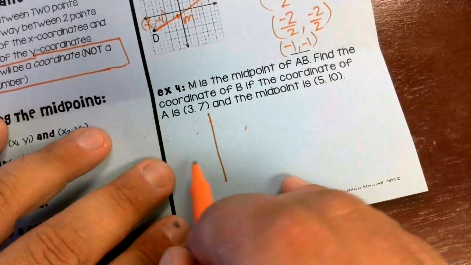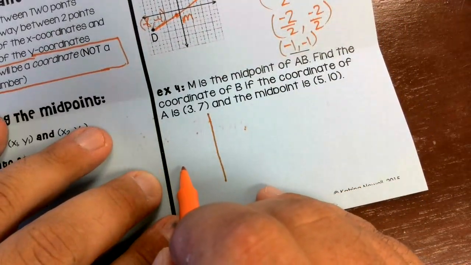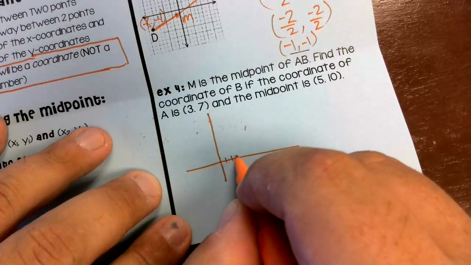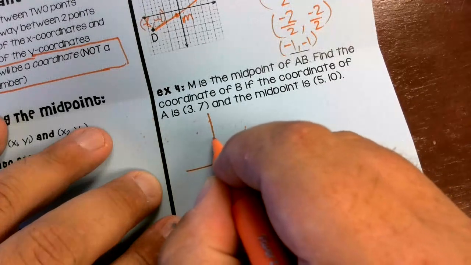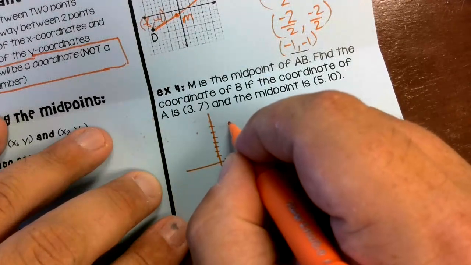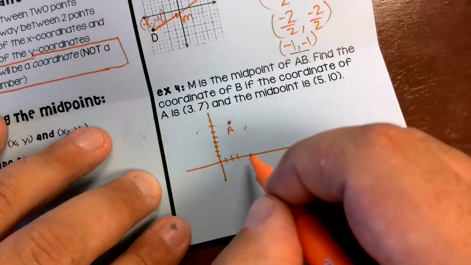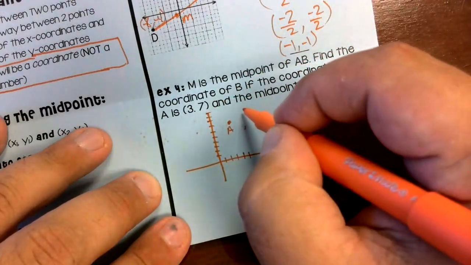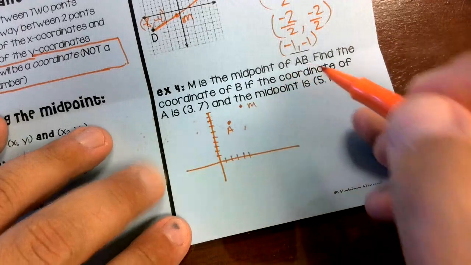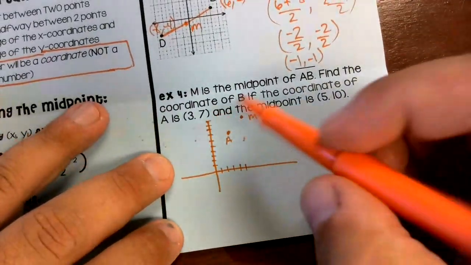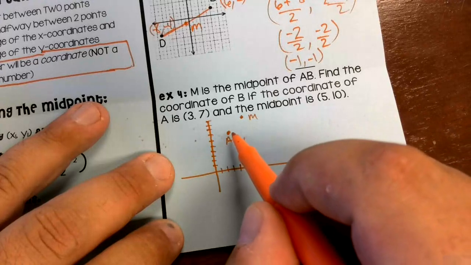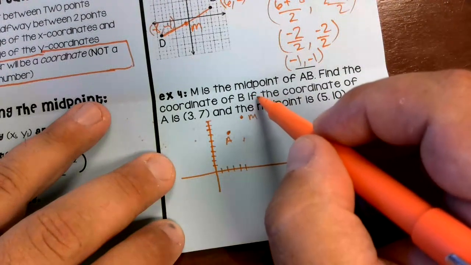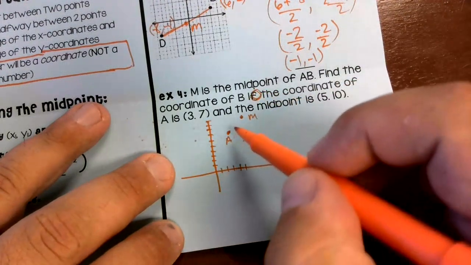I'm going to take and plot these out. So A is 3, 7. That's right there, A. And the midpoint is 5, 10. That's the midpoint. Now, my picture is going to run into a little bit of a problem here, but we'll deal with that when we get to it. So this is the midpoint. I'm not finding what's halfway in between. I want to find B, which is going to be up here somewhere.